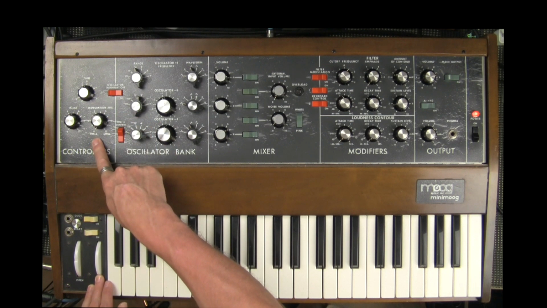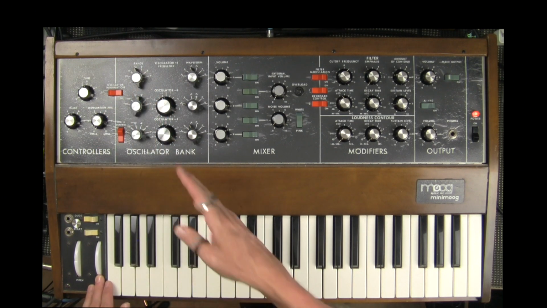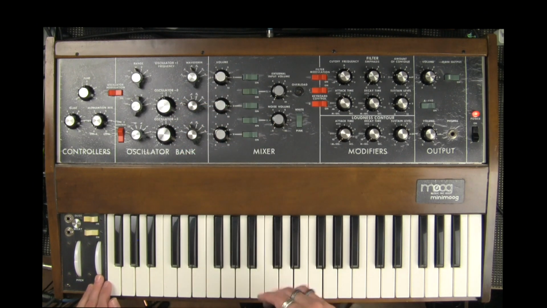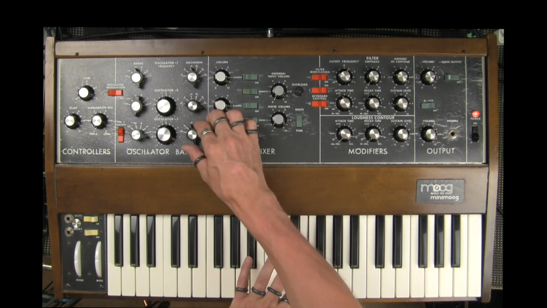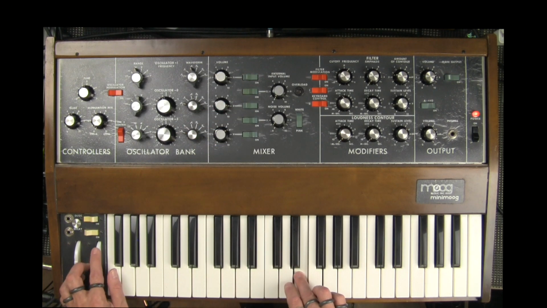It's all the way to oscillator 3. And now when the wheel goes up, it's going to apply oscillator 3 to the frequency of the other two oscillators. And that is how we get LFO on the Minimoog.